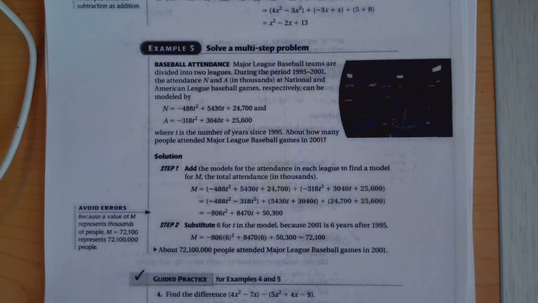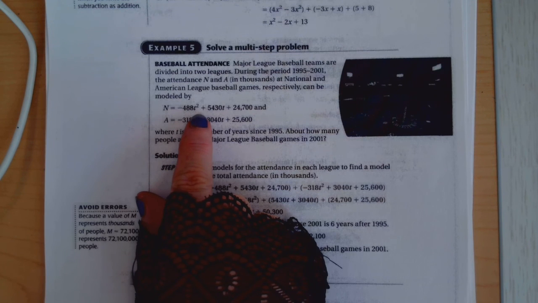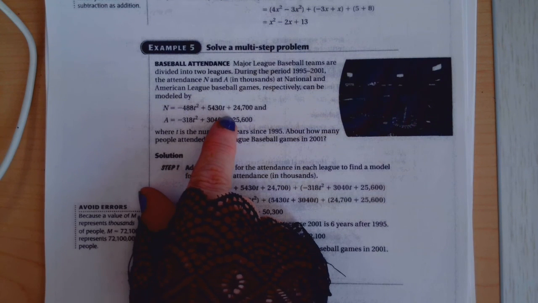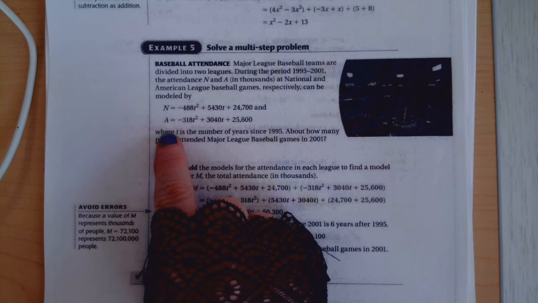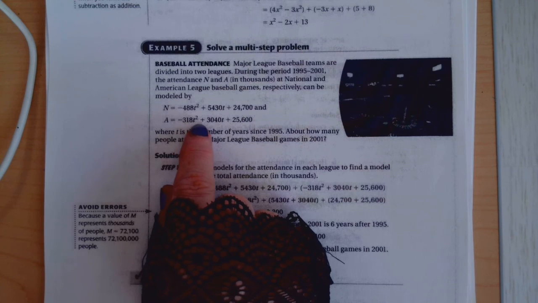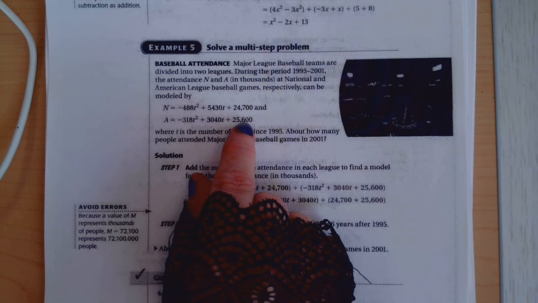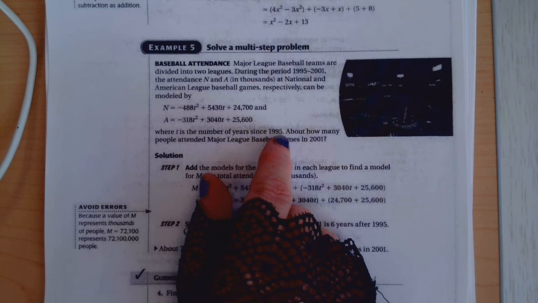respectively, can be modeled by N equals negative 488 T squared. Sorry about that. Plus 5,430 T plus 24,700. And A, okay, remember these are in thousands, is negative 318 T squared plus 3,040 T plus 25,600, where T is the number of years since 1995.